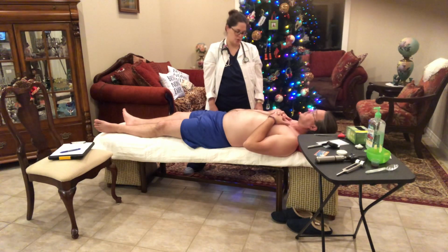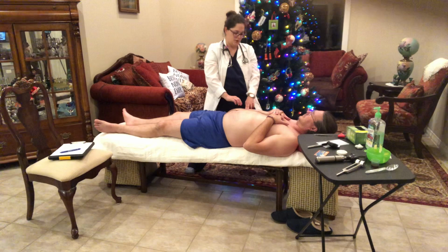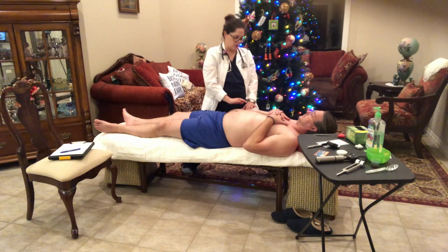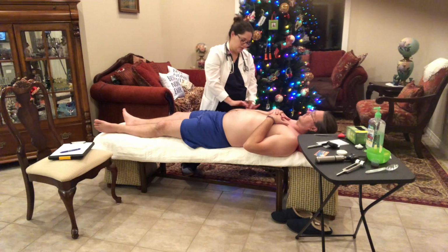So I'm going to percuss your liver next. In order to find that, I'm going to start at the mid-clavicular line low in the abdominal area where I'm hearing tympani.